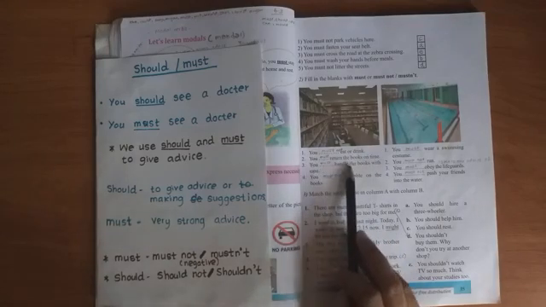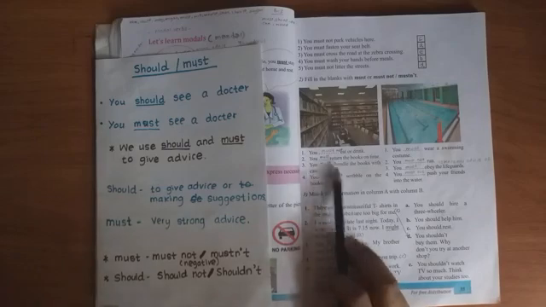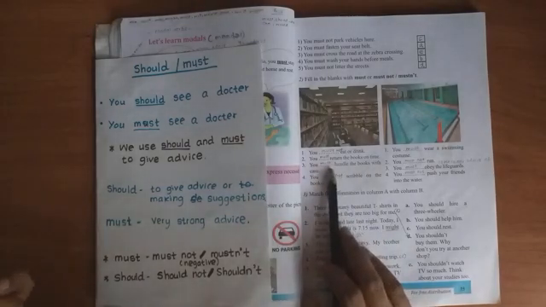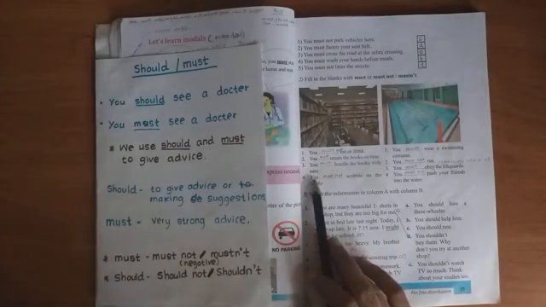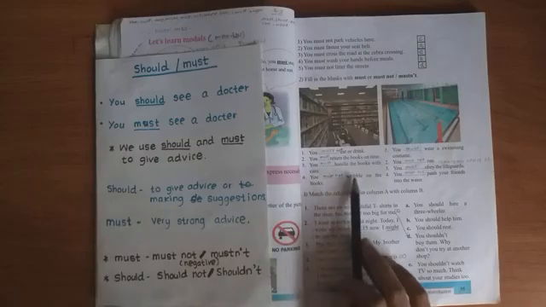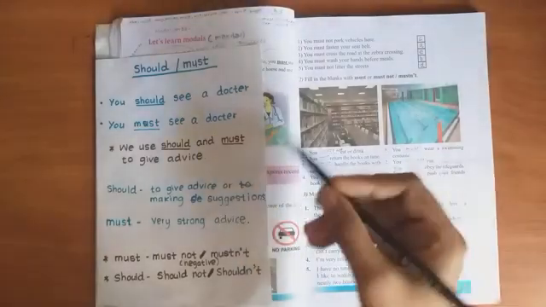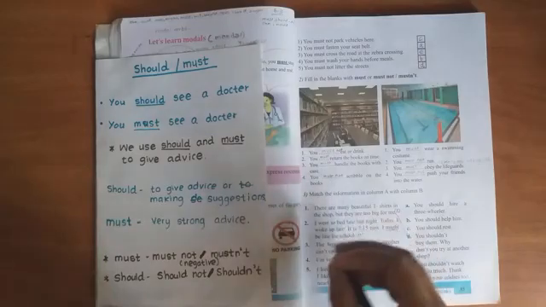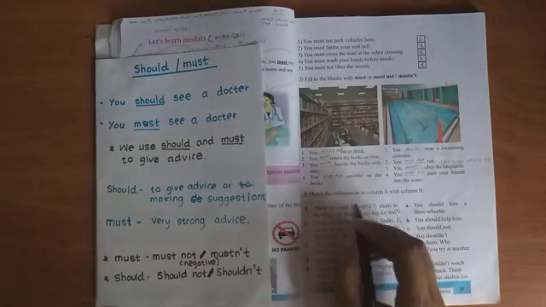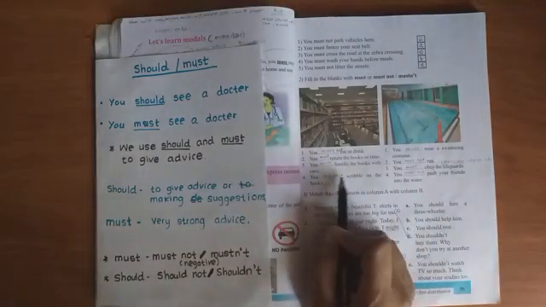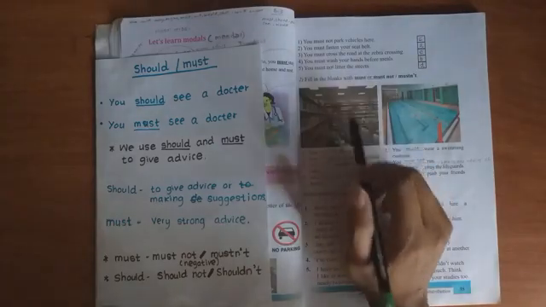You blank handle the books with care. Do we have to handle them with care? Yes, we have to protect the books. You blank scribble on the books. Scribbling means writing or drawing unnecessary things on your books. So we shouldn't do that. So what is it? You have to use must not there.